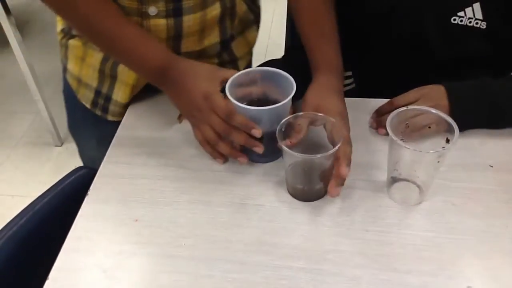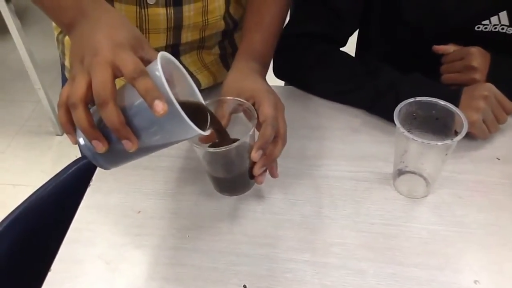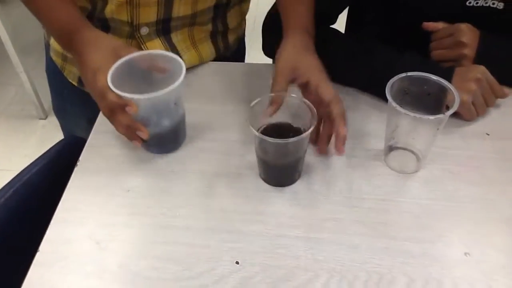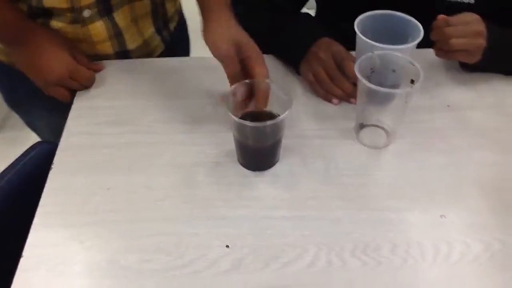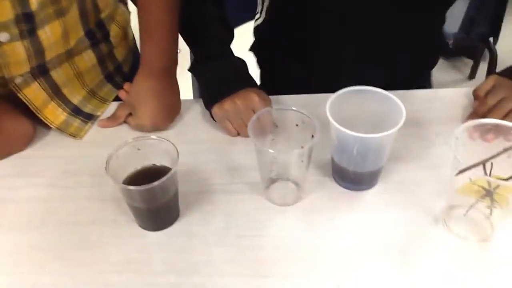Okay, so the aeration part is done, and now we're going to be doing sedimentation. For sedimentation, we're going to pour all the water in this transparent cup so that you can see the flock settling down. While the water is settling down, we're going to be doing filtration. So at the end, you can see the flock settle down and see the clean water in there as well.